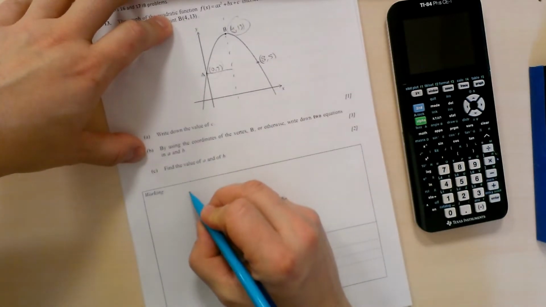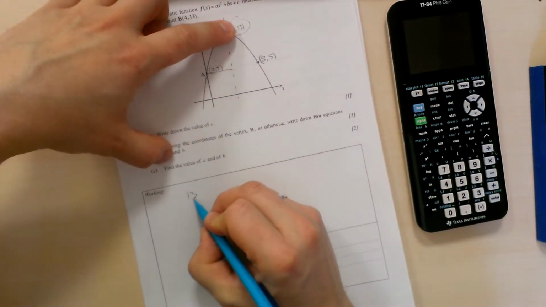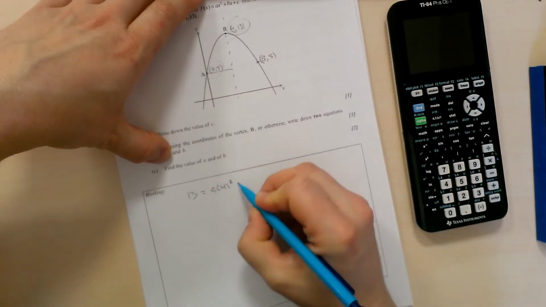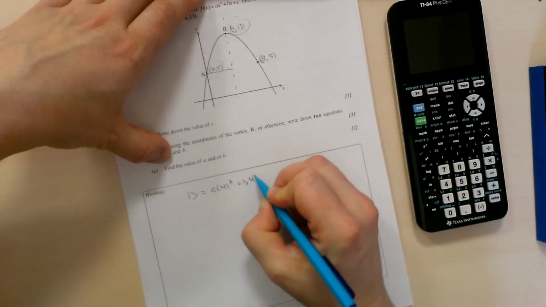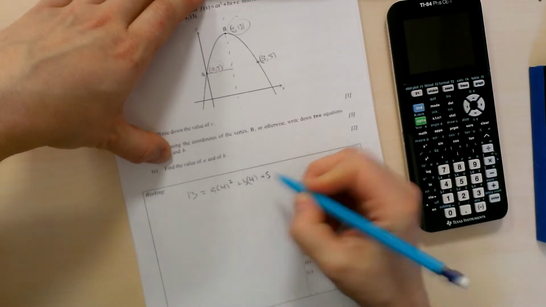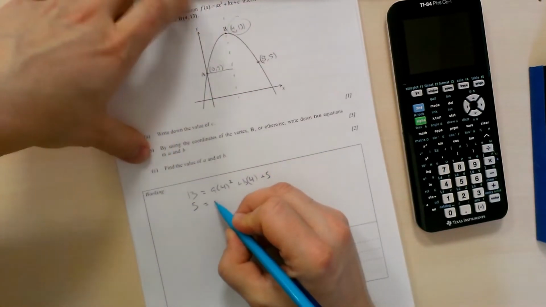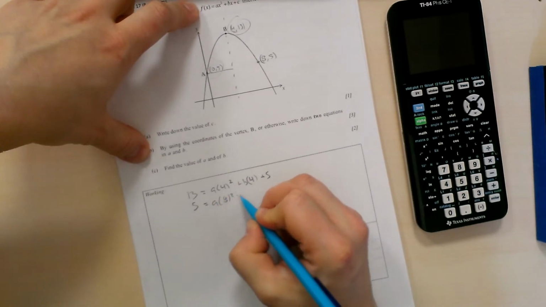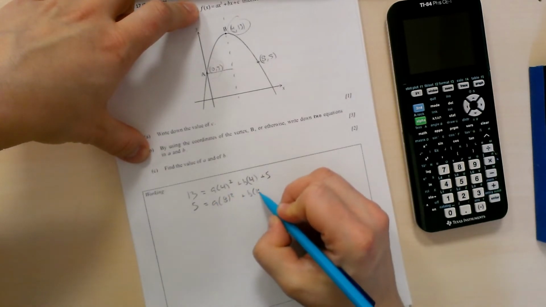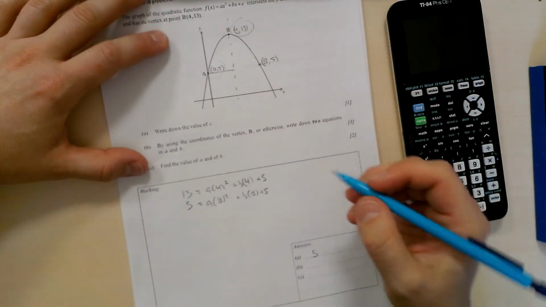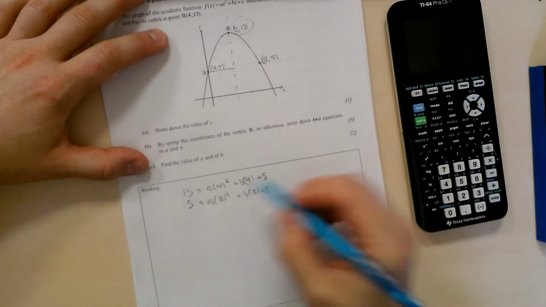Let's go ahead and plug in those equations. The y value equals 13 when x equals 4. And the y value equals 5 when x equals 8. So go ahead and do some math here to solve for a and b.